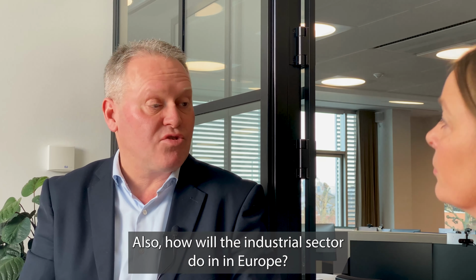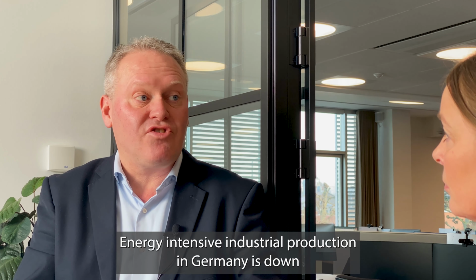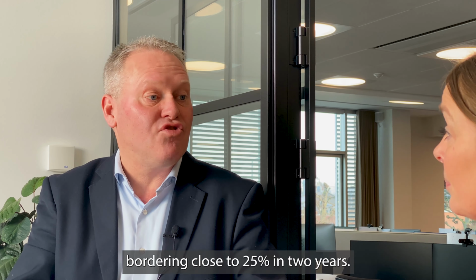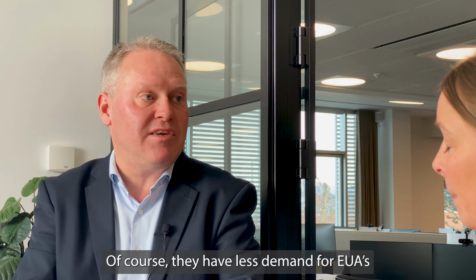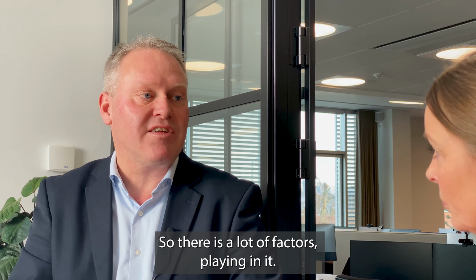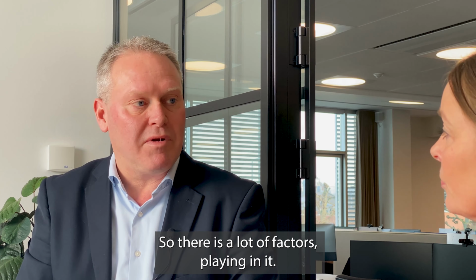Also, how will the industrial sector do in Europe? Energy-intensive industrial production in Germany is down close to 25% in 2 years. Of course, they had less demand for EUAs. If the economy recovers, then they will come back as a buyer. So there's a lot of factors playing in here.